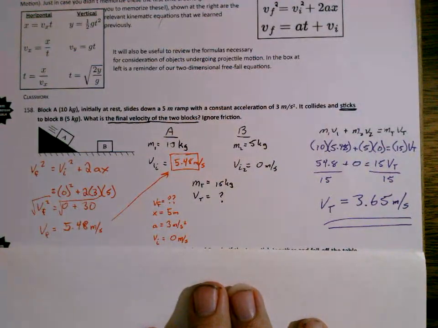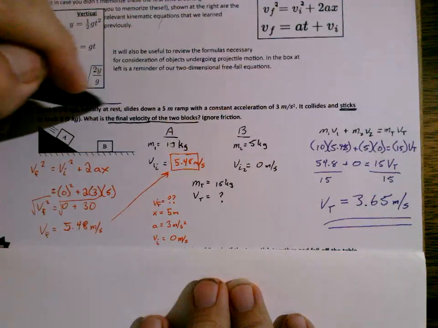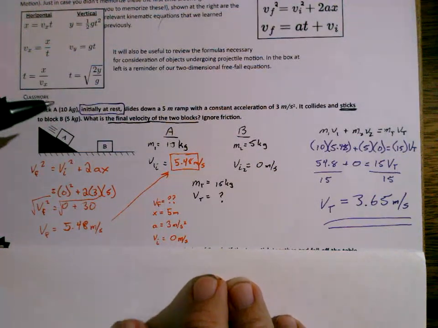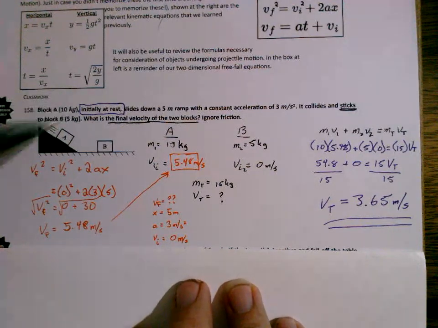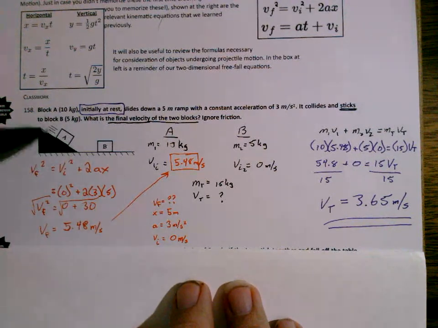meters per second. So the key to this is being able to understand what's going on in the problem. This part right here is the part that is going to throw you off in problems like this. But remember, if the block is at rest, it can't slide down and collide with block B. So we have to think about what's going on in the problem.